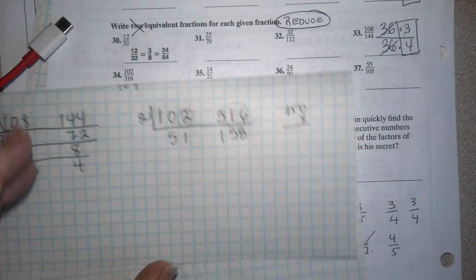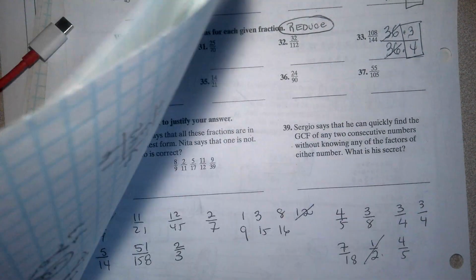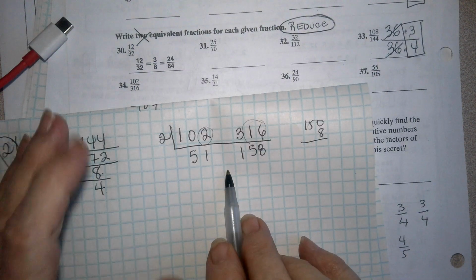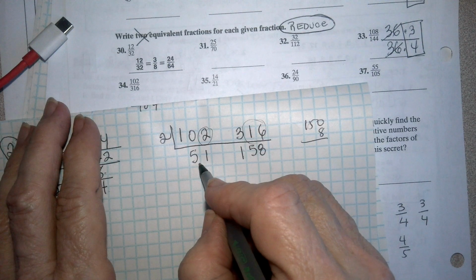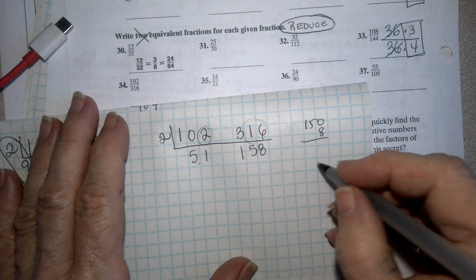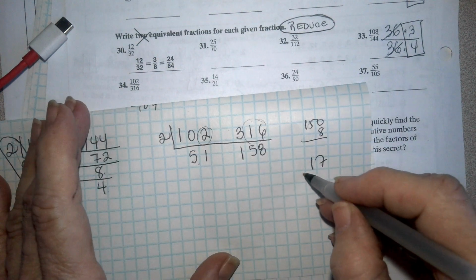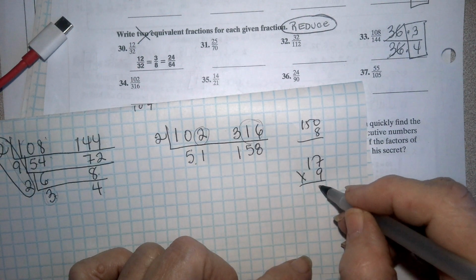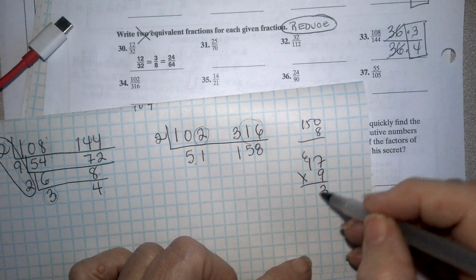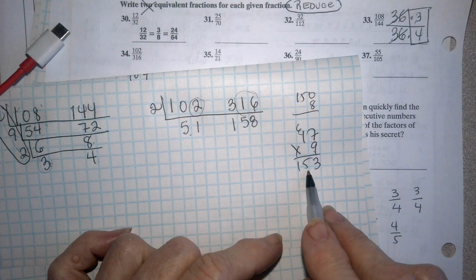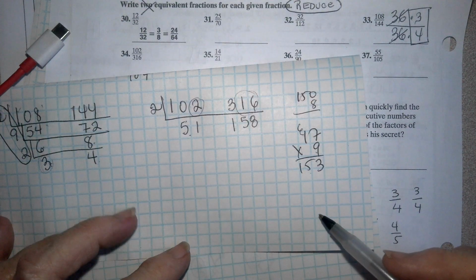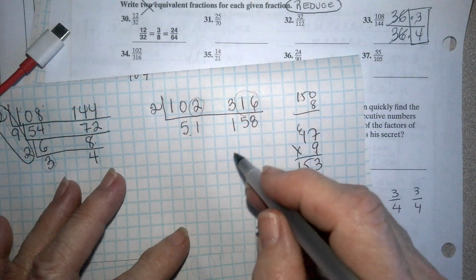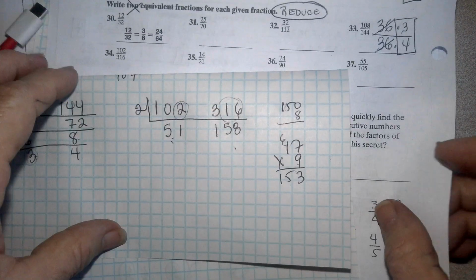So the only other thing I'm going to try is 17. I know 17 goes into that, and I'm going to ballpark it. I'm going to say 9, that's 63, that's 153. So in other words, it can't be reduced. The answer is going to be 51 over 158.